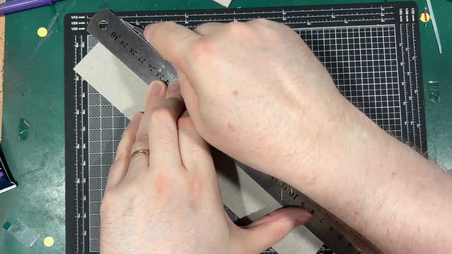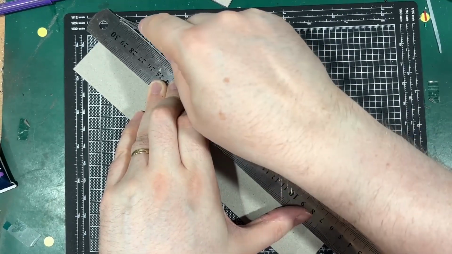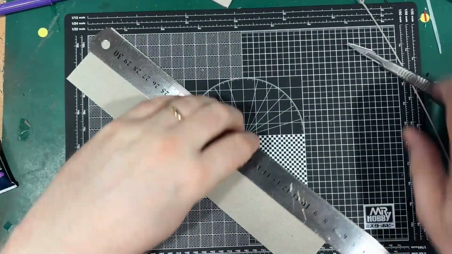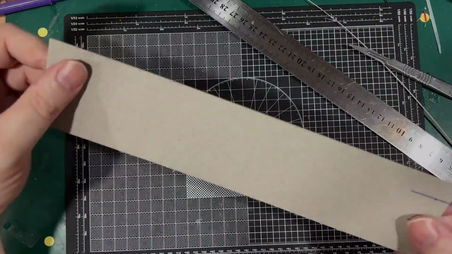So that comes off there. The same there because I want the front edge to be straight. Front has to be straight because it's going to get curbstones fitted. Let's go have a look at that.